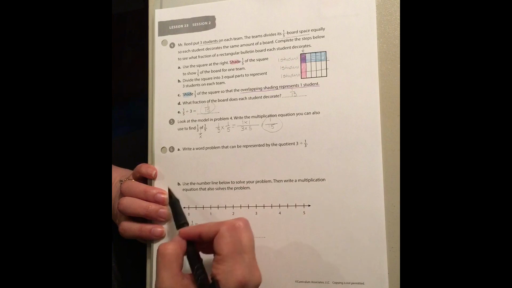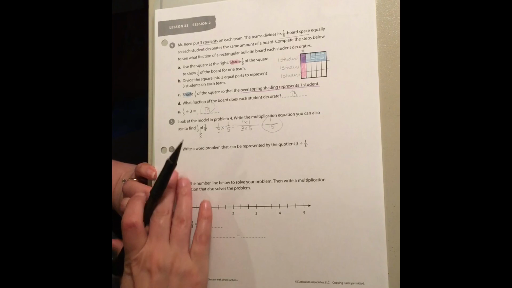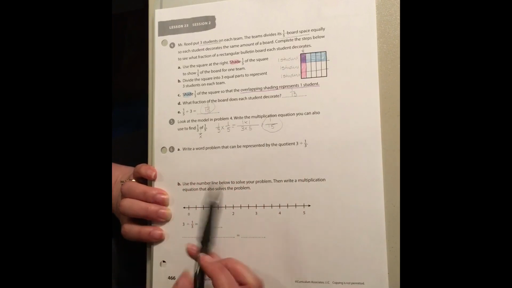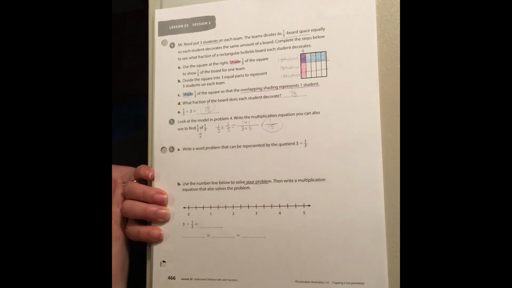So you can write whatever kind of problem that you want. And then it gives us a number line so that you can try and use a number line to solve it. So I want you to pause the video for as long as you need to write yourself a problem, and then use the number line below to solve your problem that you created. And then we can write a multiplication equation that also solves the problem. So go ahead and pause the video now and start it again when you've written your word problem.